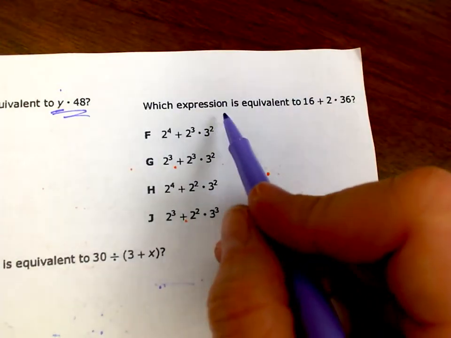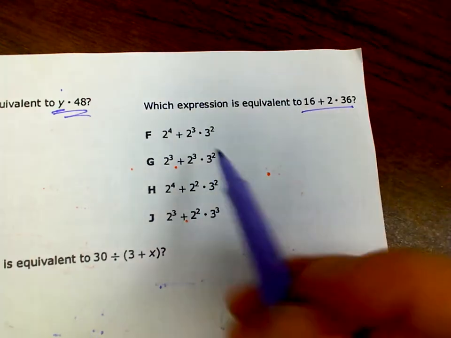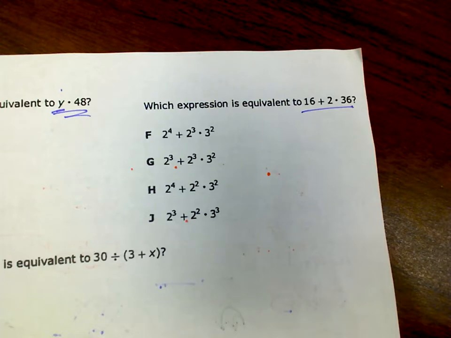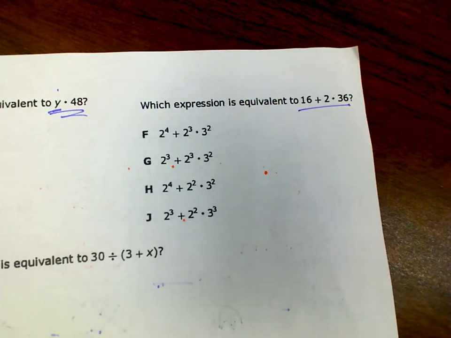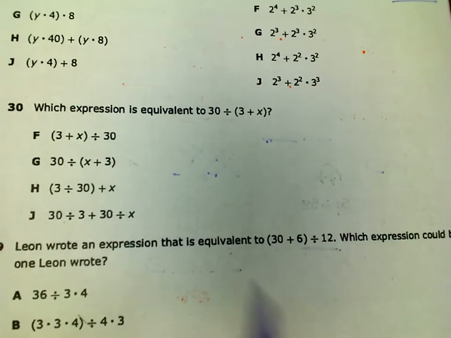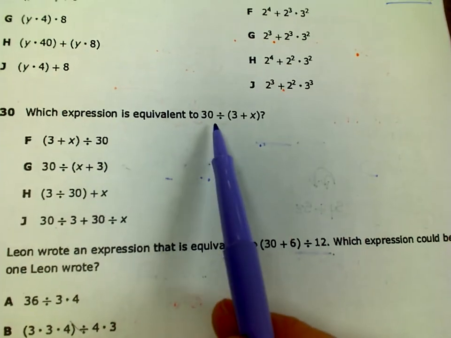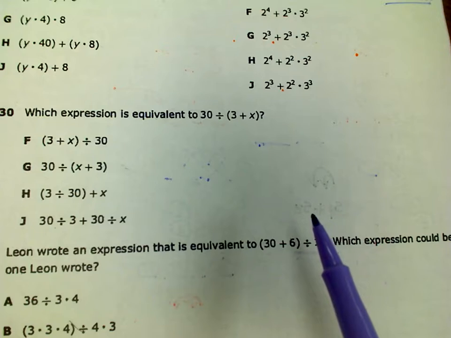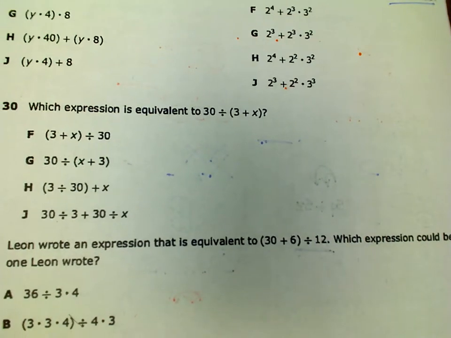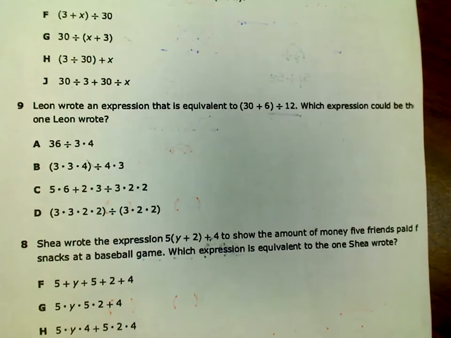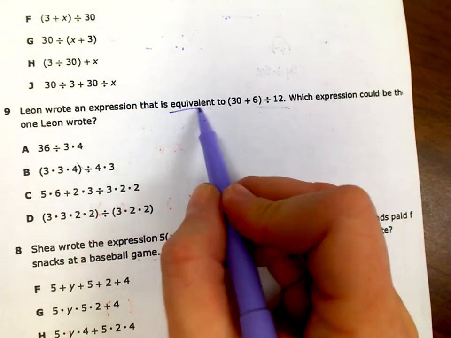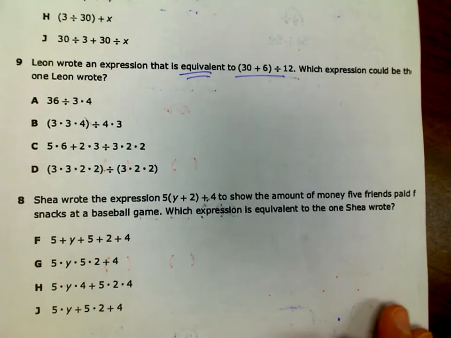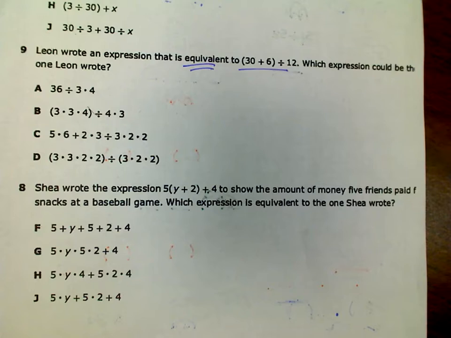Same thing with this one. Which expression is equivalent to this? Okay, you're going to have to work them out and see which one is equivalent. Which expression is equivalent to 30 divided by 3 plus x? Okay, plug some numbers in and try them out. Number 9, Leon wrote an expression that is equivalent to this. So we're always looking for something that's equivalent. This is something that you need to problem solve, making sure that you're working the problems right and just see if you get the same answer.